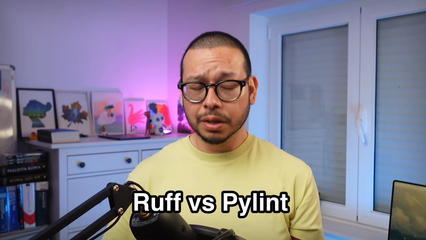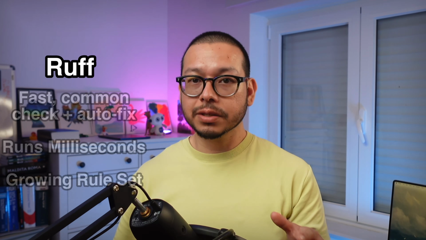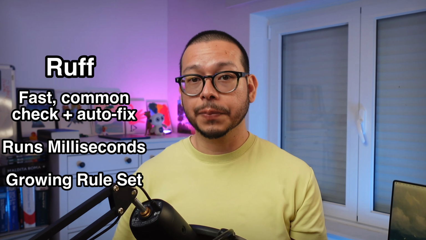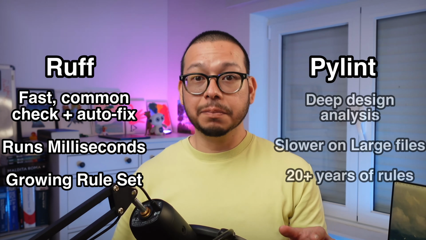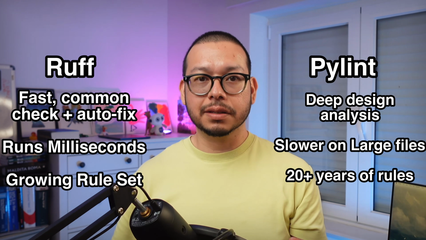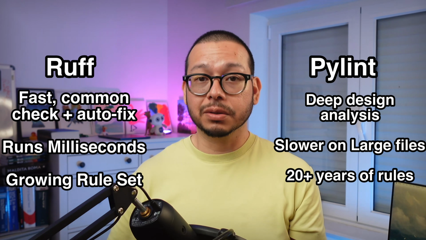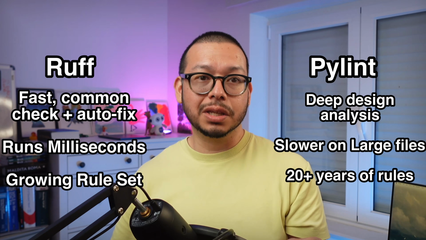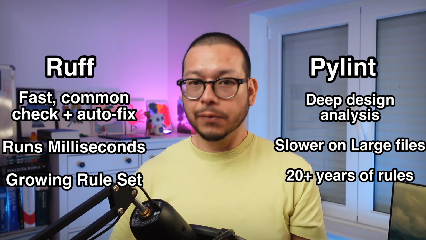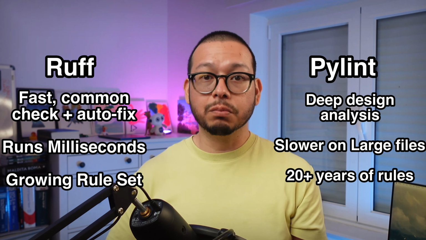So here's the key question: do you need both? You can absolutely run Pylint and Ruff together. They overlap, but they don't overlap completely. Ruff handles the fast common checks and auto-fixes. Pylint adds the deeper design-level analysis, things like this class has too many methods or this function is too complex. If you want the full picture, run both.